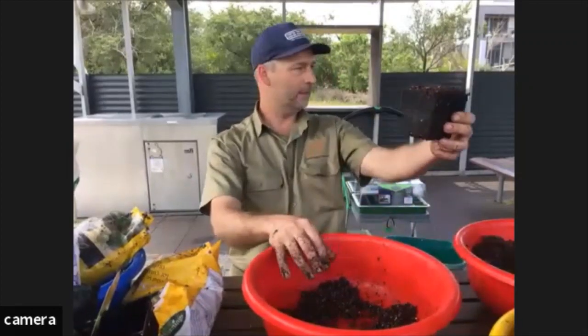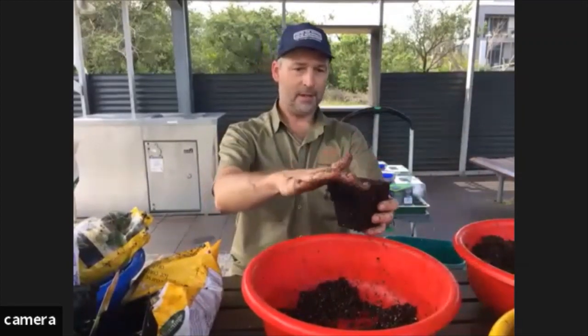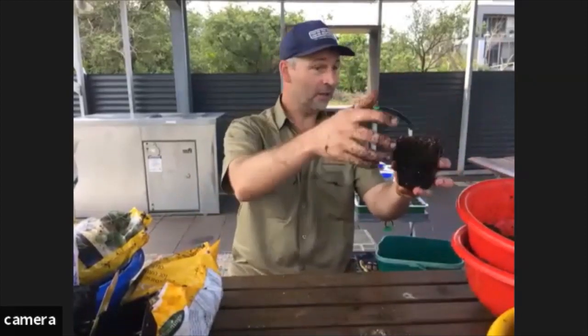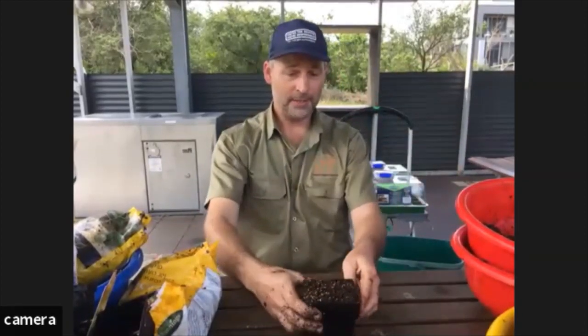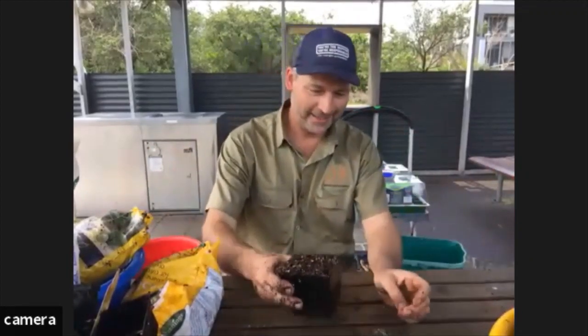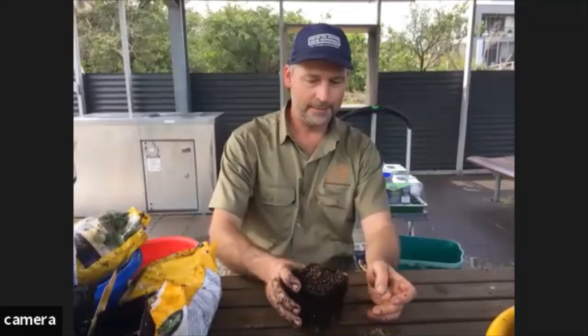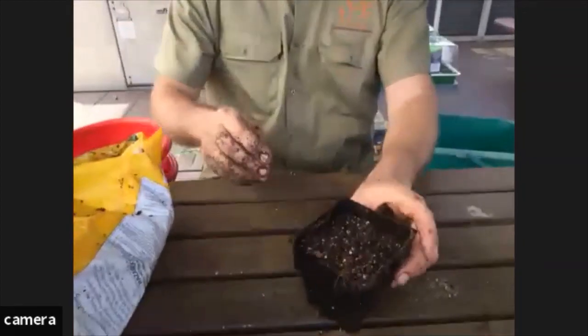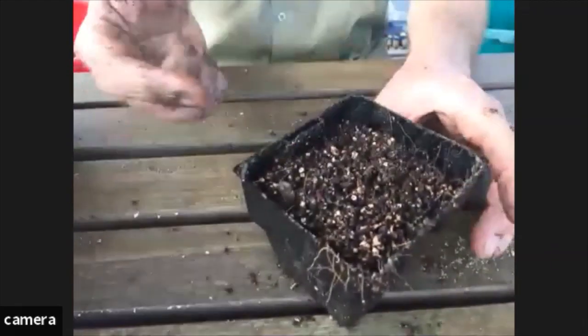You fill it up with your potting mix roughly to the top, and it's very light and fluffy. There's a lot of air in there, probably too much. So one option is, you guys can see, you just tap it a few times on the table, and you can see the level goes down a little bit. So it's dropped about a centimetre.